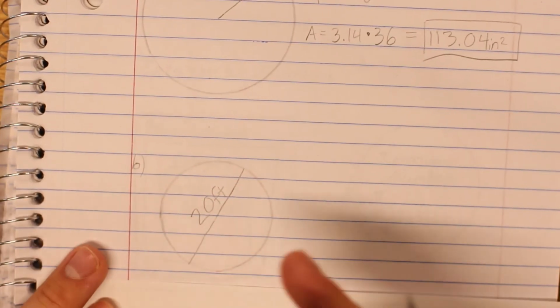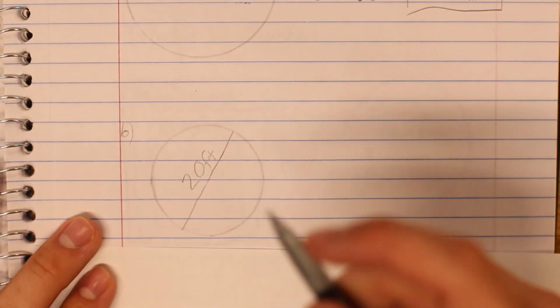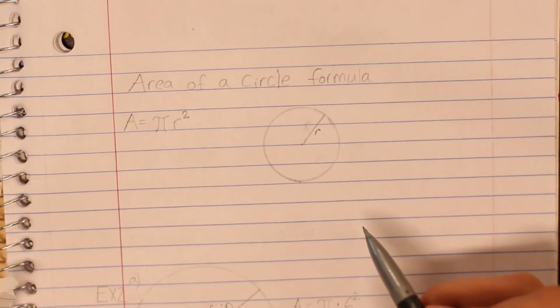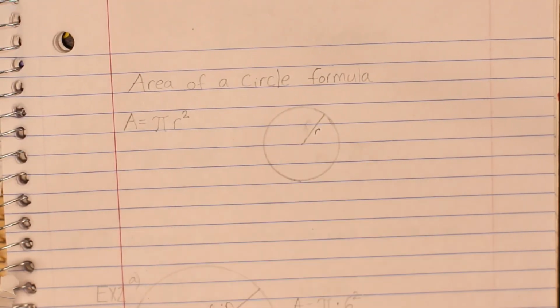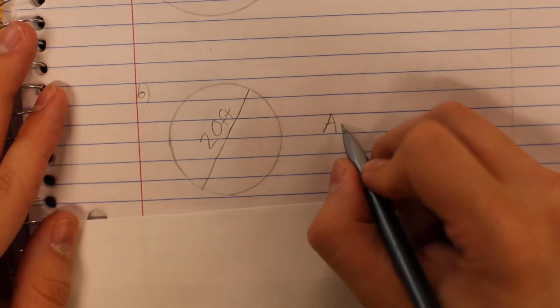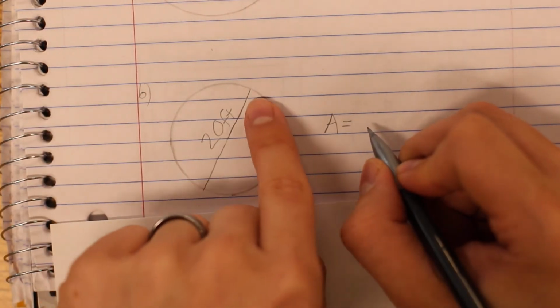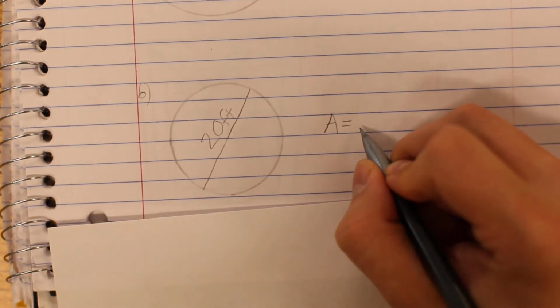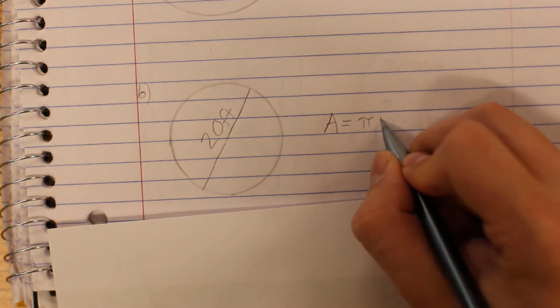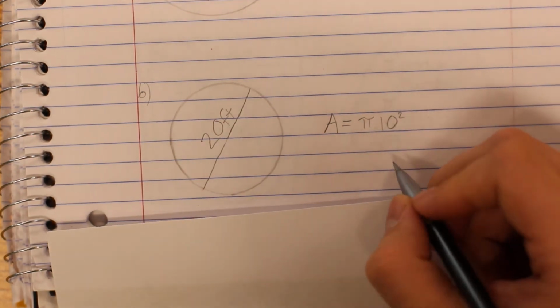Next, here we have the wonderful next one. Now this is the length of the diameter. Does my formula have a diameter in it? No, it has radius. So if the diameter is 20, what's the radius going to be? Let's see if you can guess before I write it down. What would the radius be if the diameter is 20 feet? It would be 10. Yes, indeed it would.